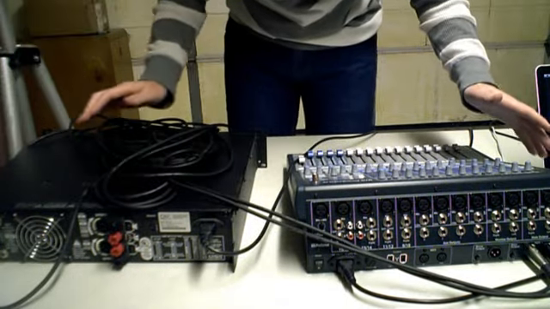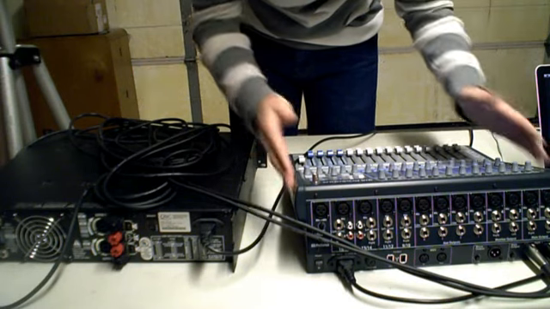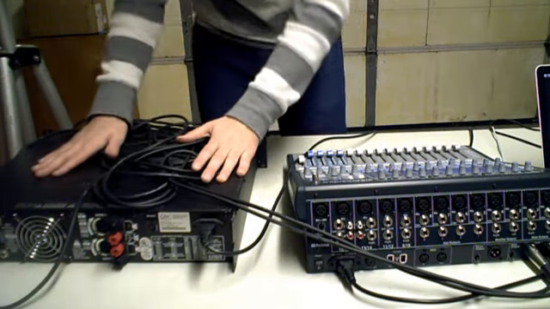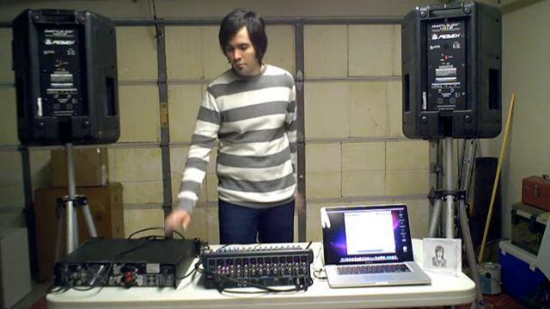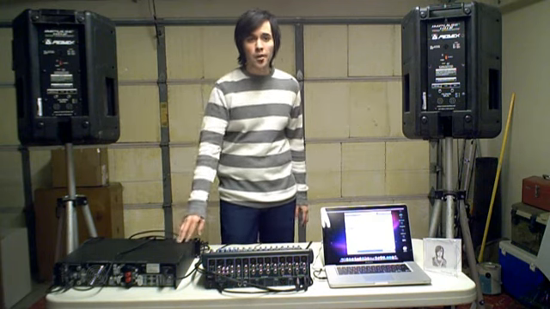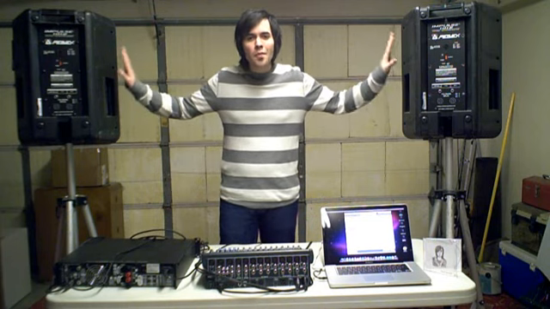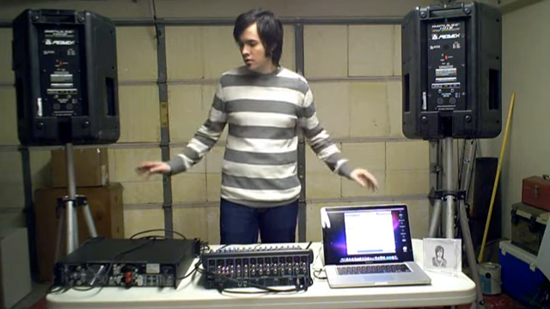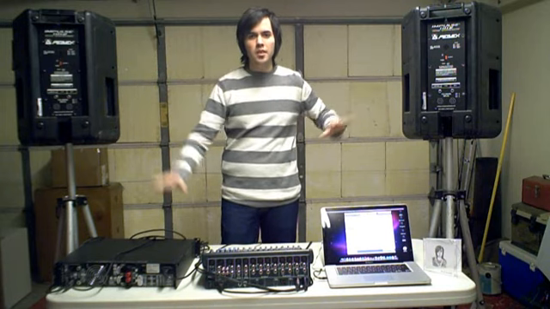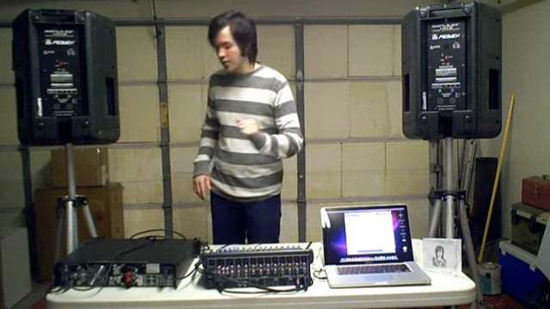There we have it. Now we have connectivity from our mixer to our power amp. The next thing we need to do is connect our speakers to our power amp. Remember, our power amp gives power to our non-powered speakers so that they can have power to project sound. So that's what our power amp does for our speakers.